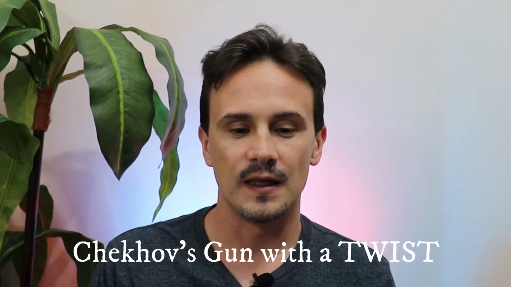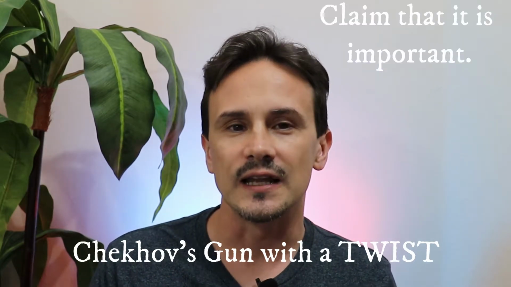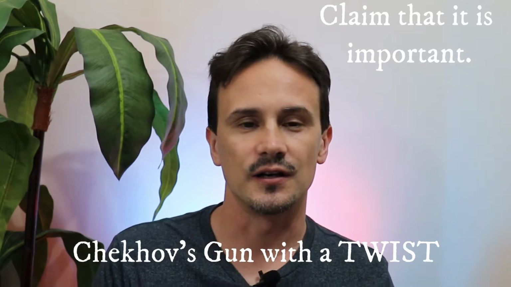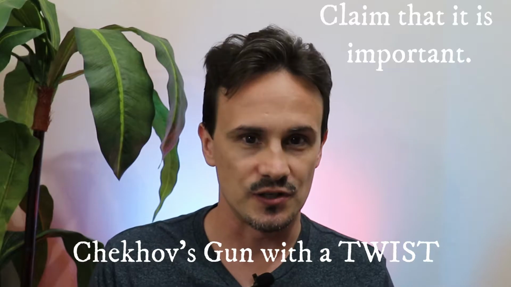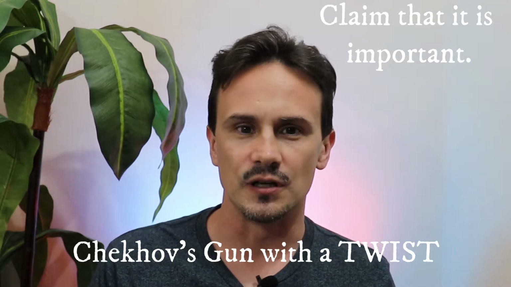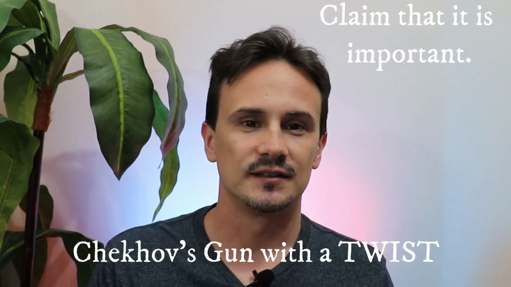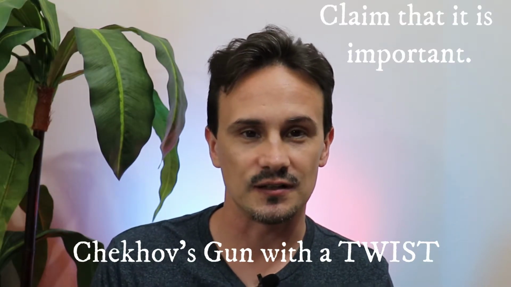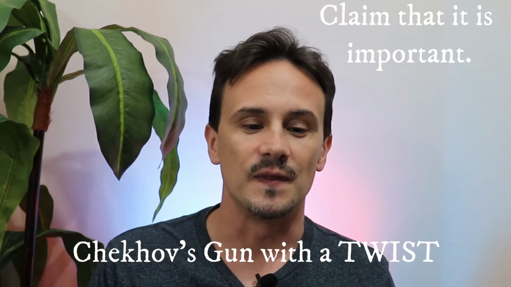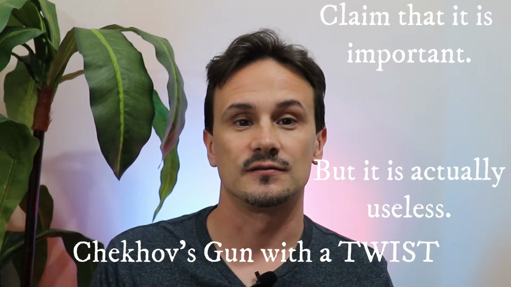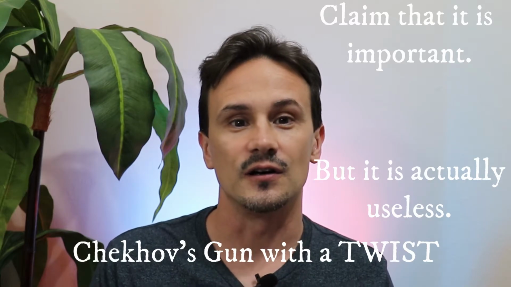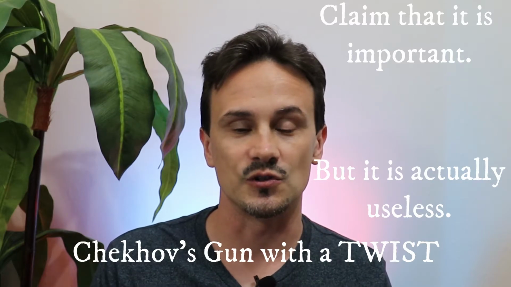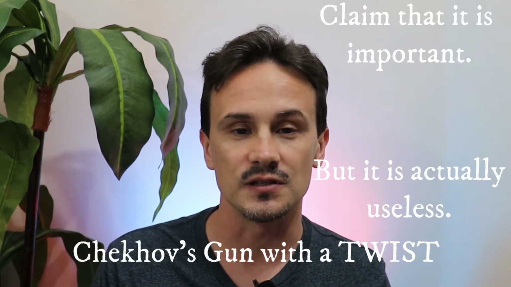To make it different, I would say to introduce the gun or the symbol or object or whatever it is, and claim that it will save the day. So this object right here, if you use it against the bad guy, which they'll try to do at the end, supposedly it will save the day. Okay, so when the hero goes to use the object, Chekhov's gun, they find out that it's actually useless, right? So they find out when they're ready to use it, it's like, this thing, we thought it was so special and it's not special at all. It's not going to help us, right?